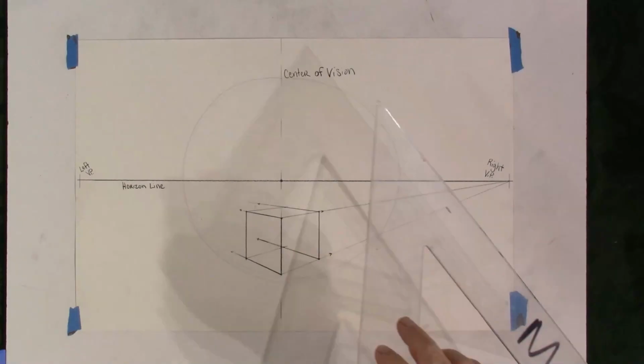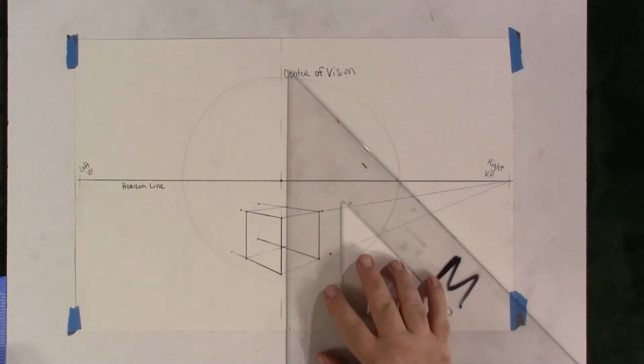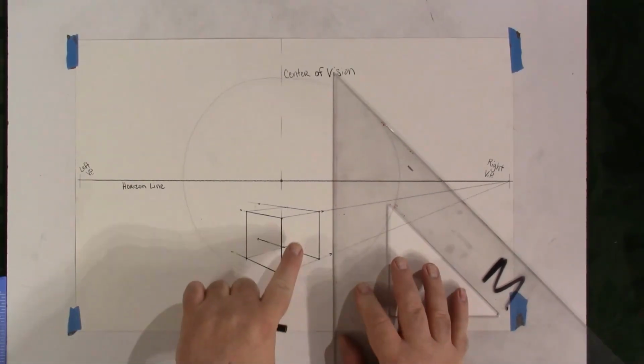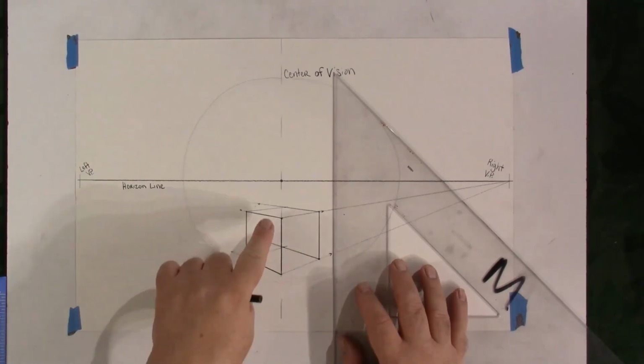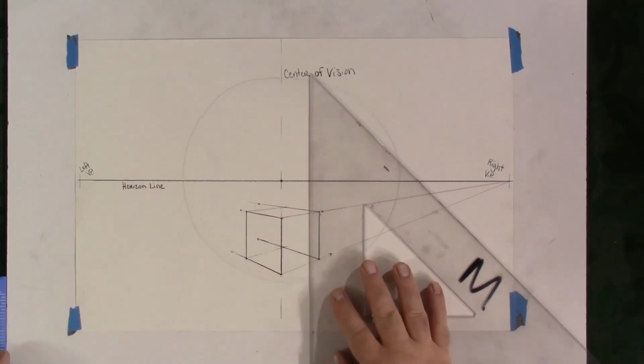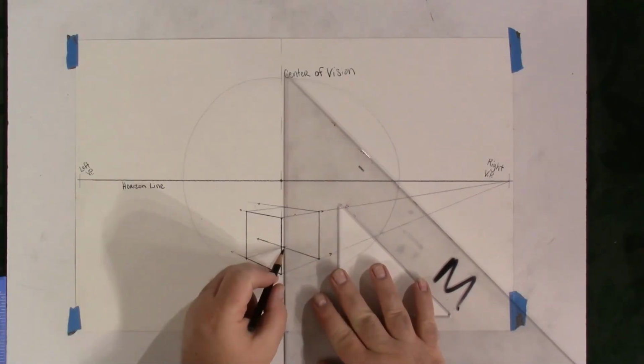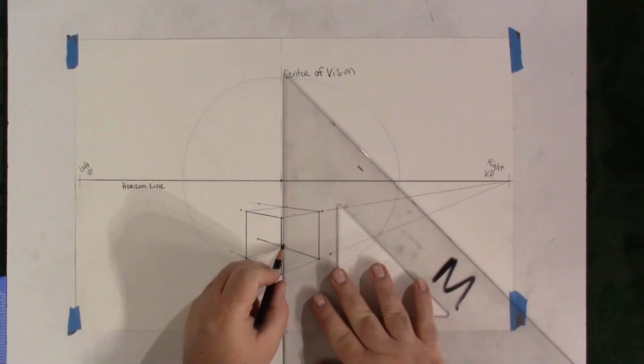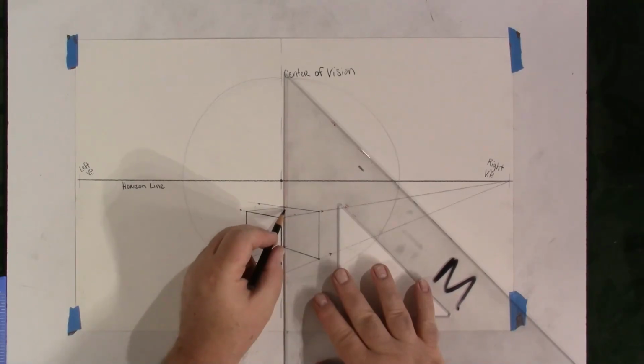And now I'm going to draw the line. Now I've got 1, 2, 3, 4 lines going to the right, 1, 2, 3, 4 lines going to the left. We've got three verticals, and I need one more line to finish this. And this is going to be my vertical. Okay, this is the back corner.